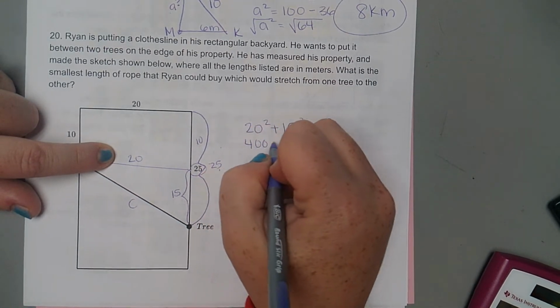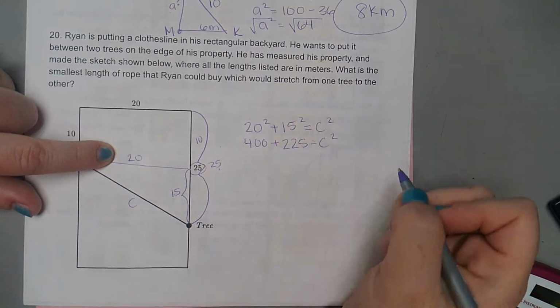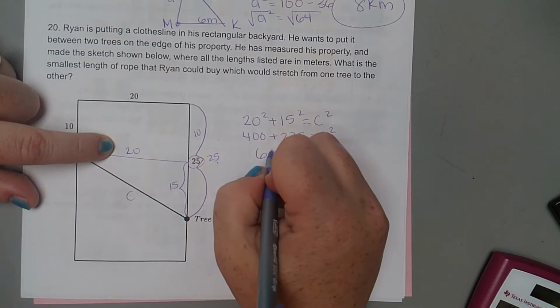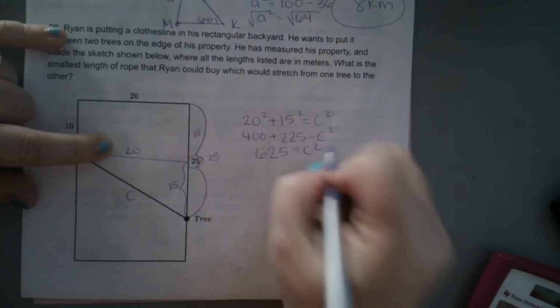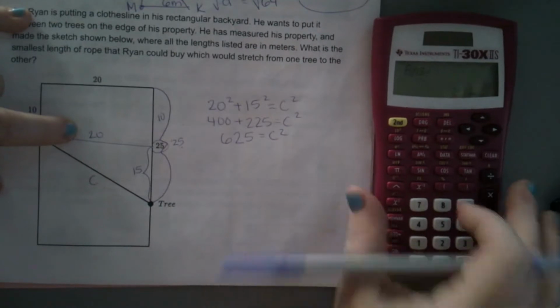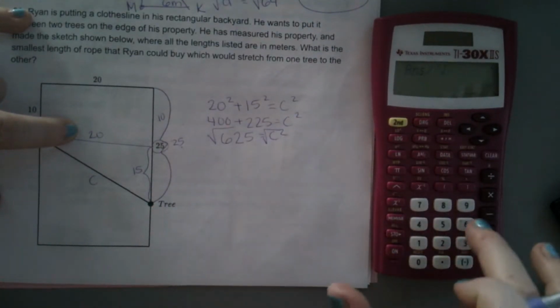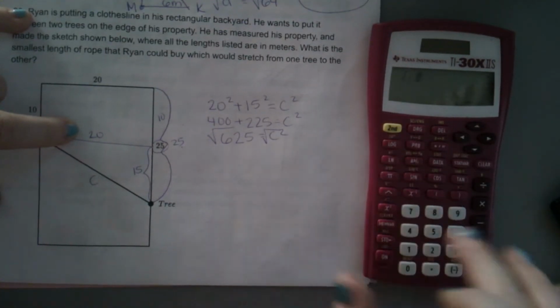So now we have 400 plus 225 equals c squared. 400 plus 225 is 625. The opposite of squaring would be to square root it. Oh, that's going to give us an error.